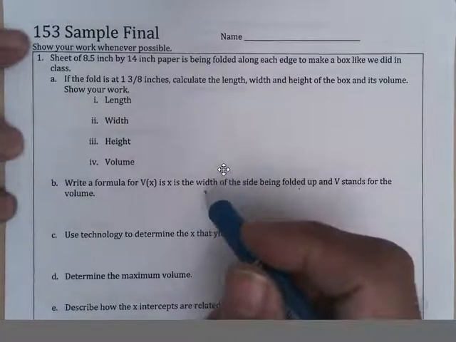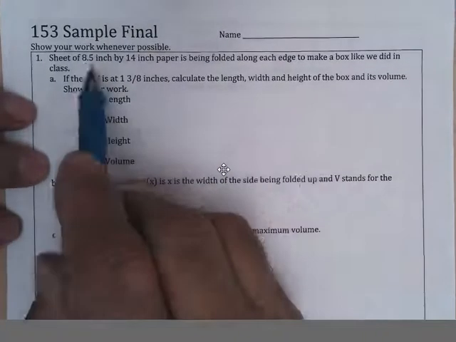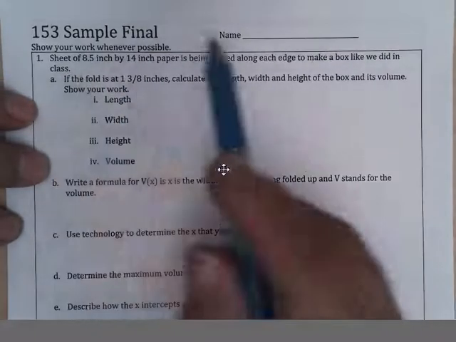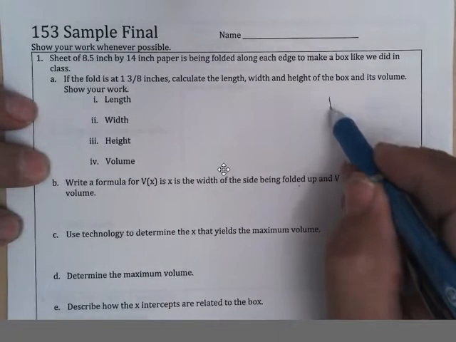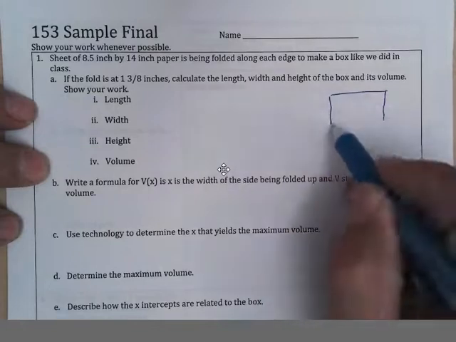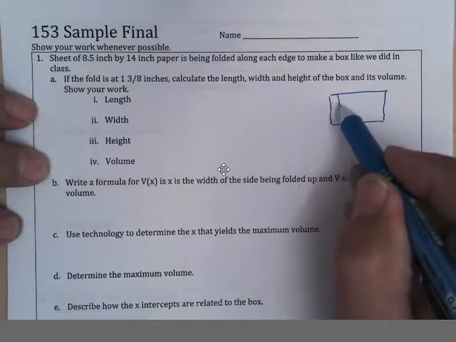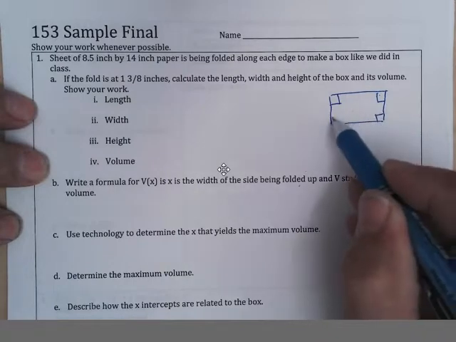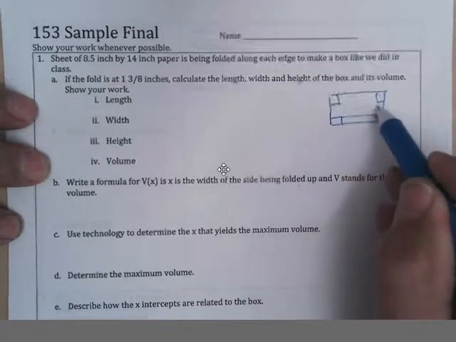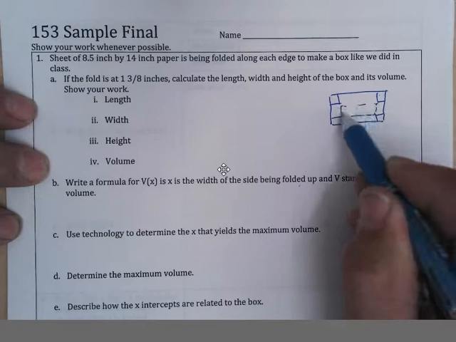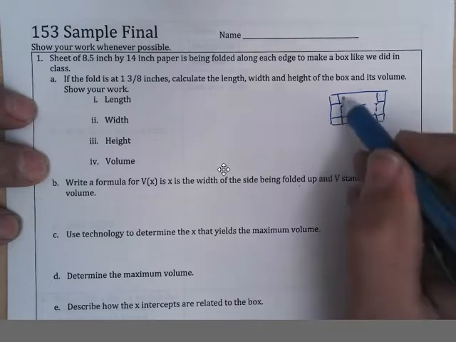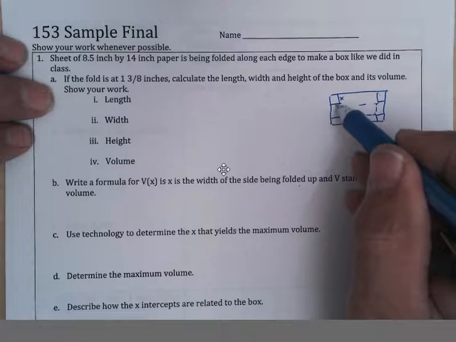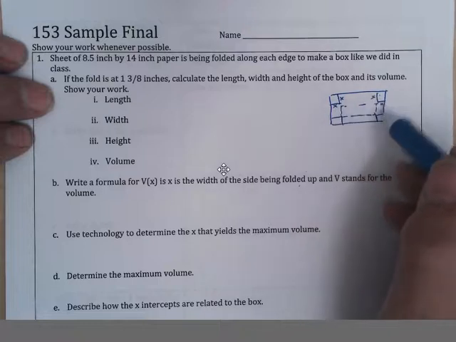Alright, we're going to do the 153 sample final. So if we have an 8.5 by 14 sheet of paper folded along the edges like we've done in class, that's a piece of paper. We're going to have to cut corners out of it, or at least fold it, so these are not going to matter. So the bottom's going to be something like this, and we're going to fold these up. So we don't know how big each of those are going to be, but they're going to be the same size in both directions.